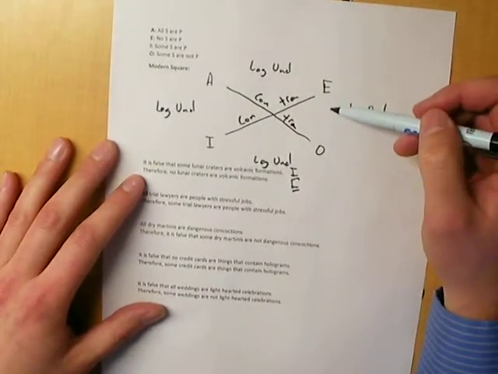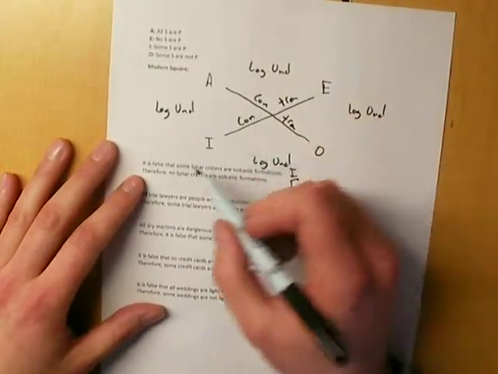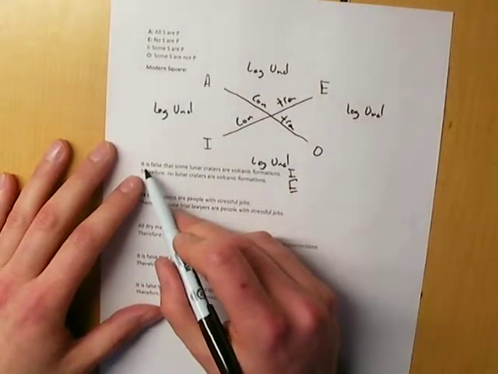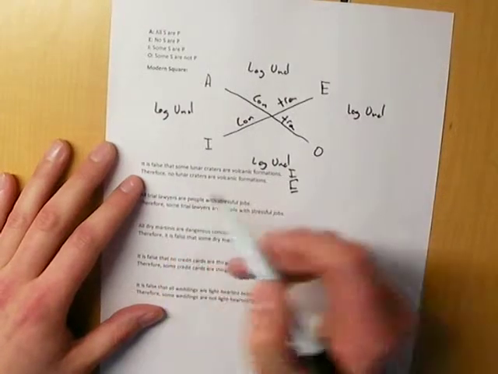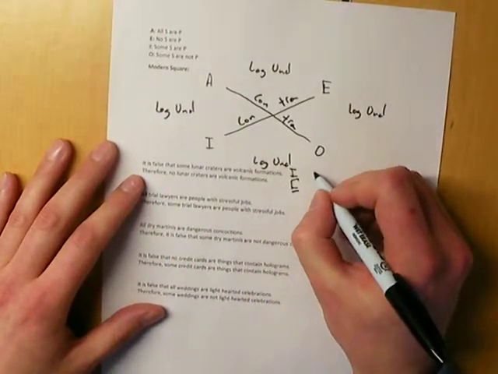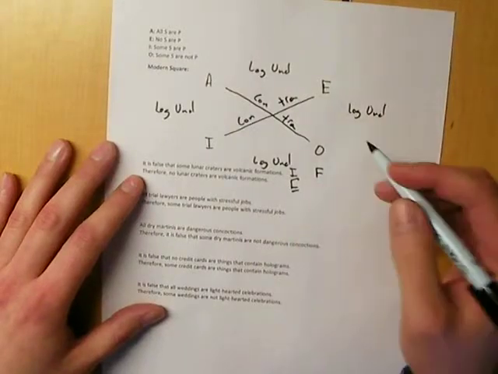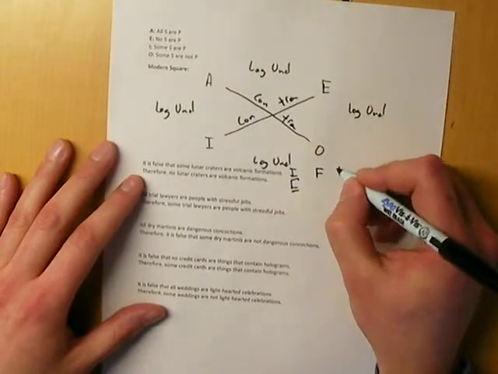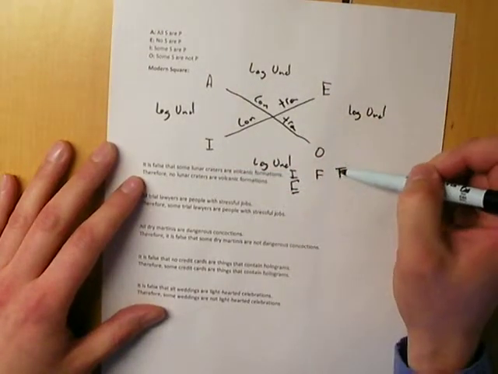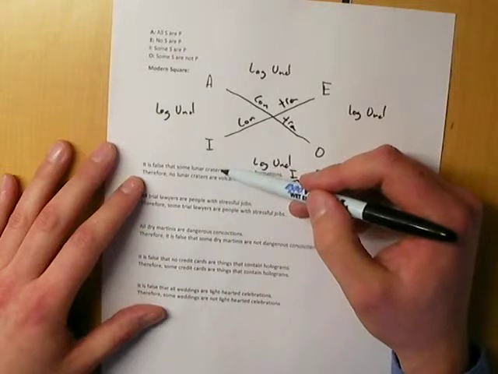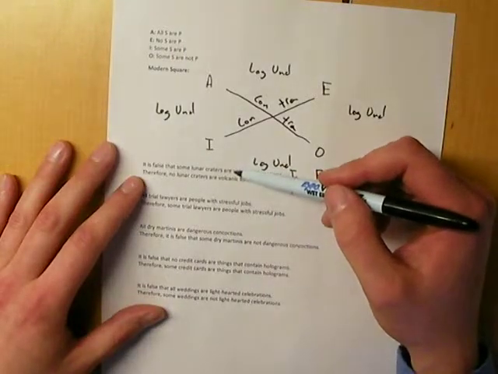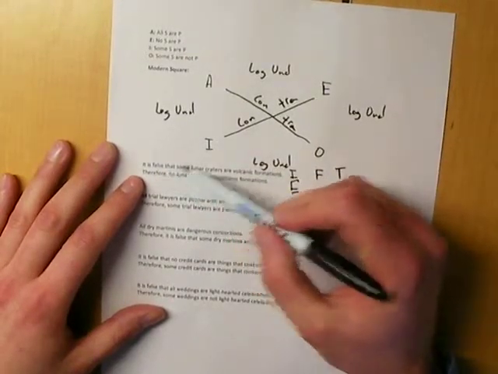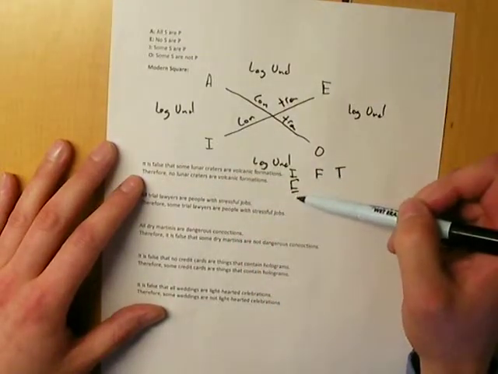So I'm going to plug this then into the modern square. But notice, unlike the example that we took a look at in the other video, the premise here is negated. It is false that. So that tells us that our I proposition is false. But in testing an immediate inference, we want to assume that the premise is true. So the premise itself is true, though the I proposition, and that's the form of premise 1, right? Some SRP. The I proposition itself, we're told, is false. And then the conclusion, again, is an E.